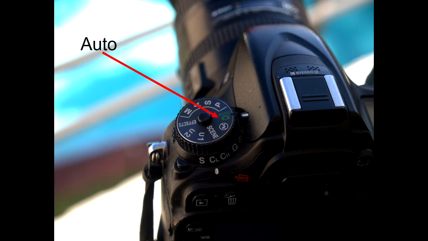To start off with, let's look at auto. This is the dial on top of your camera. Auto does everything for you. The camera will decide exposure, it will decide shutter speed, focus, it'll do everything for you, and it'll take a pretty reasonable picture. But it means you have no input whatsoever into that image.